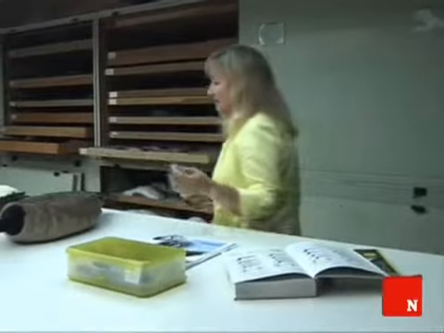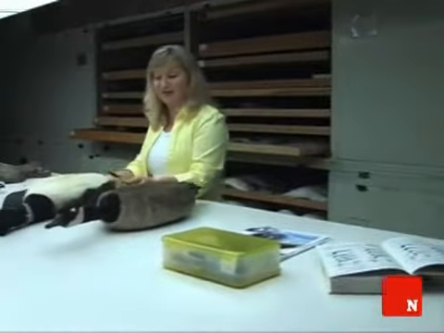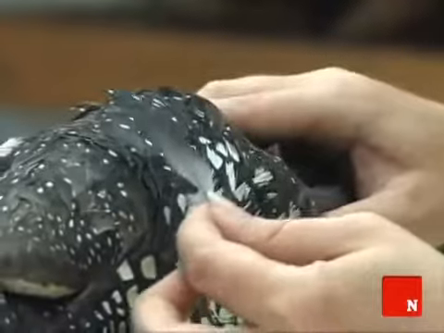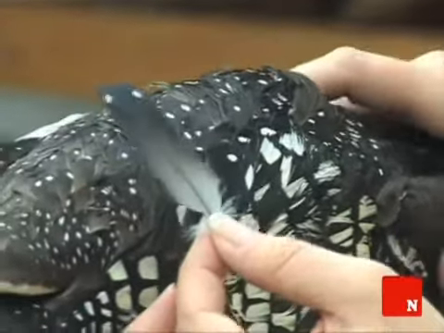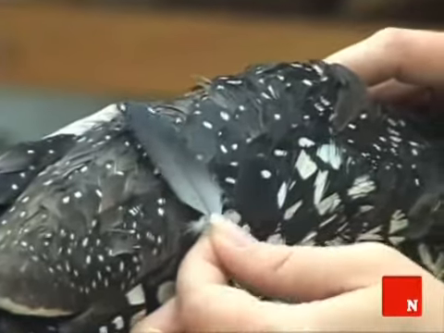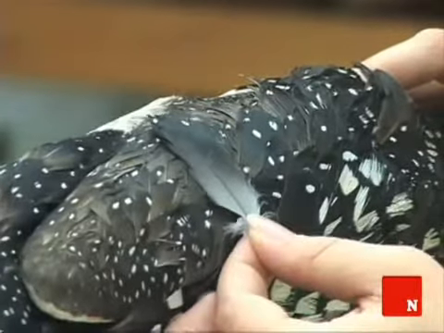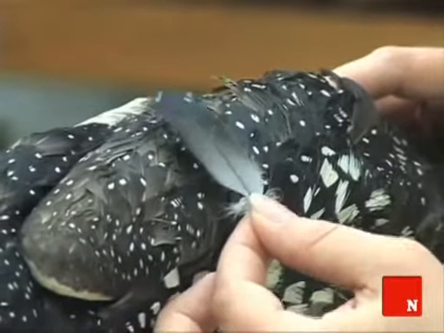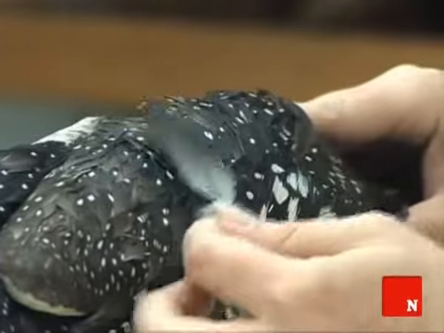So we'll go and check a common loon. It just so happens that we also have specimens of loons. And if you'll notice on this specimen, as opposed to the goose, there actually are some black feathers with white spots on the wing. These feathers match exactly with the common loon.